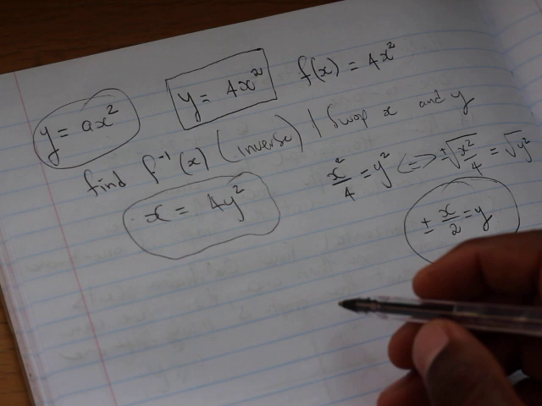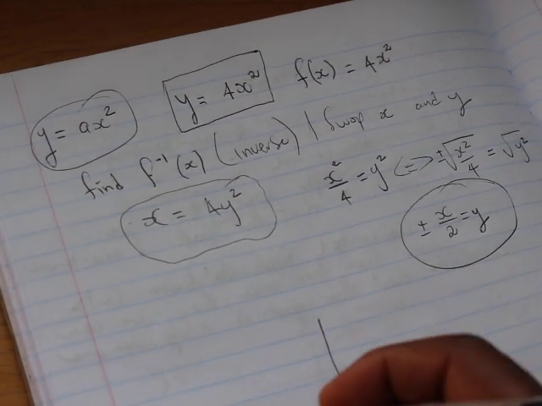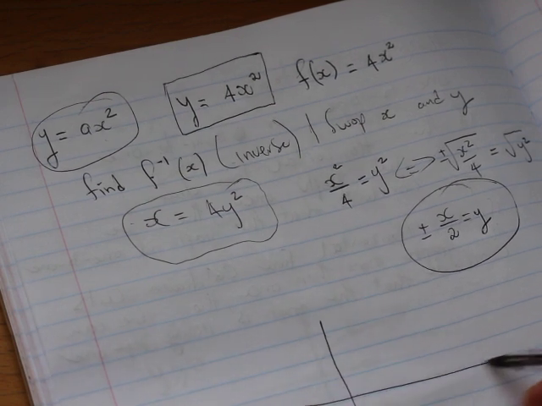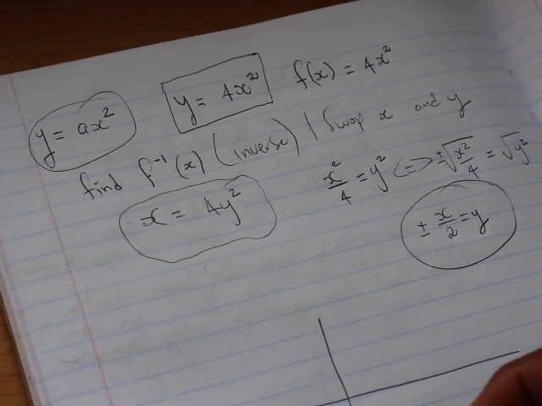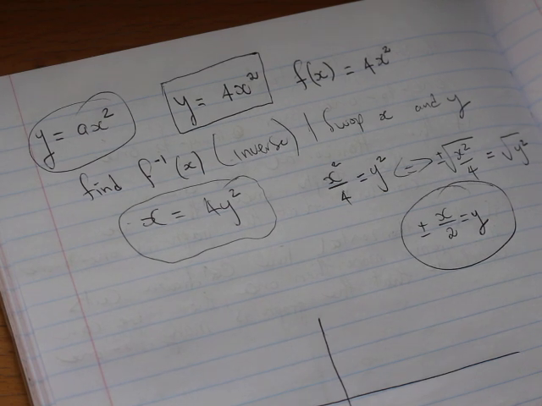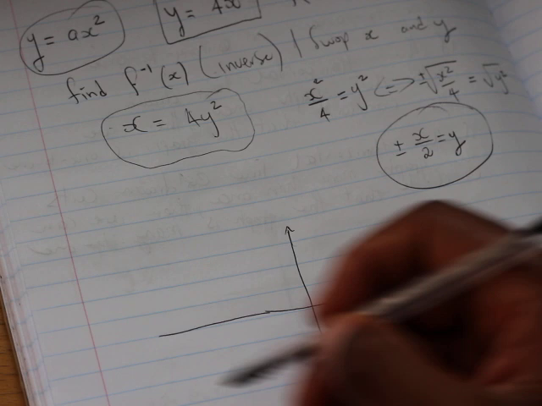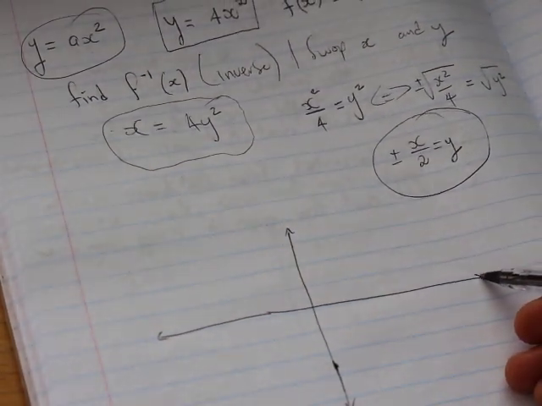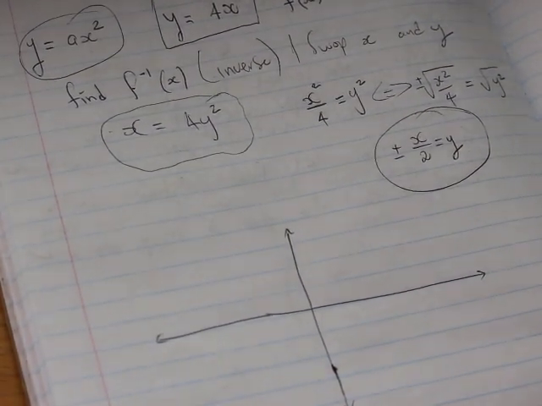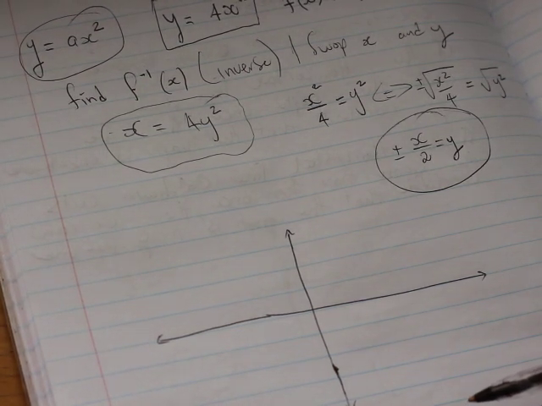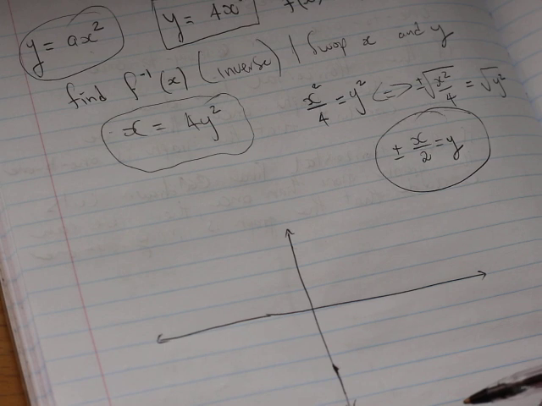So let's plot it. Normally we start off by plotting the main function. All right, we start off by plotting the main function, and then we plot the inverse.